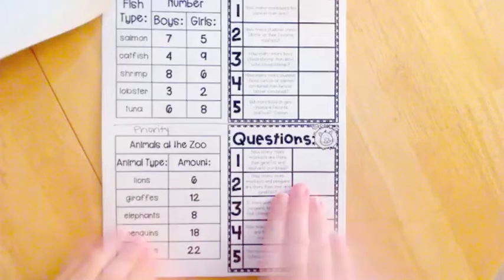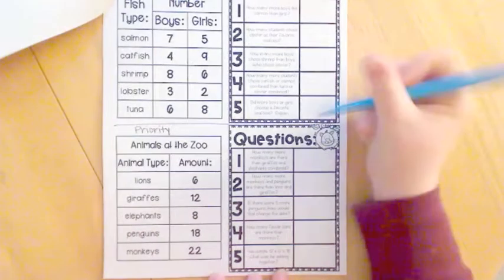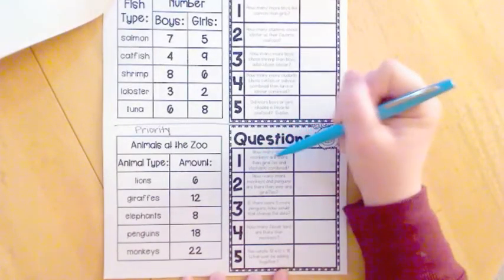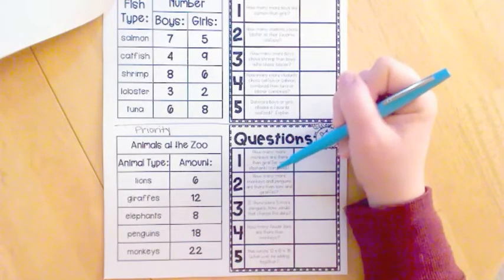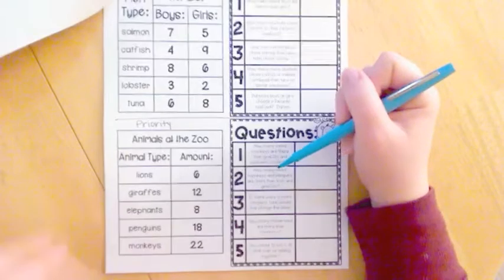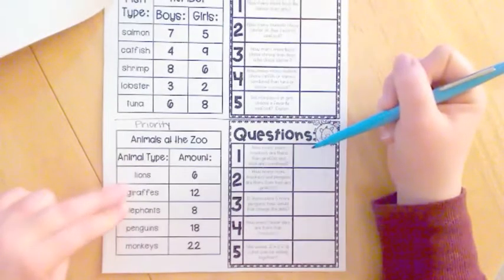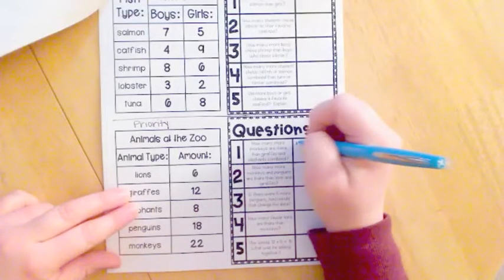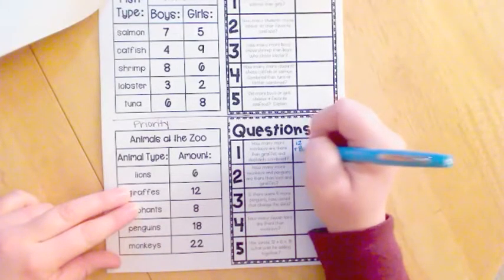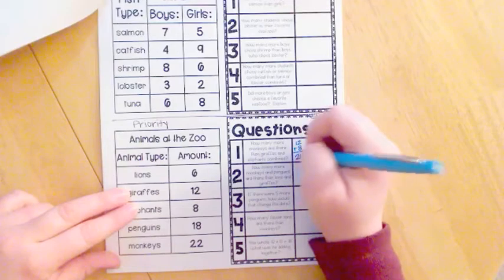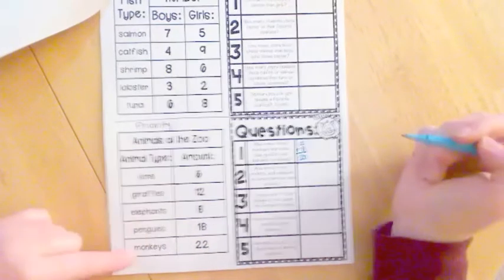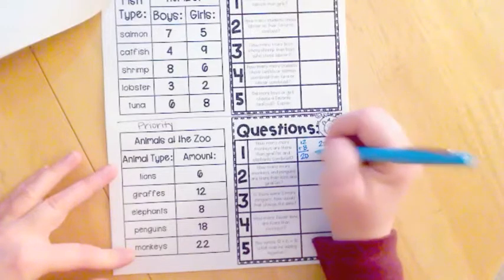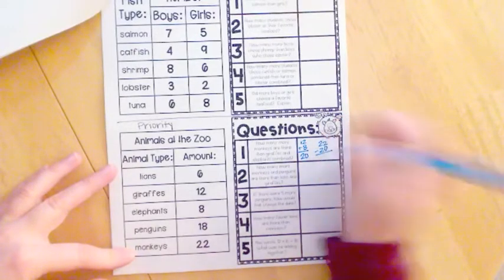But animals at the zoo, there are some questions. So if you want to start with the questions, you can go ahead and do that. So how many more monkeys are there than giraffes and elephants combined? Woo, that's a lot, which means we need to first find elephants and giraffes, and I need to combine them. So that is 12 plus 8. That's elephants and giraffes. I know that's 20. But then it says how many more monkeys are there? There's 22 monkeys minus the combined.